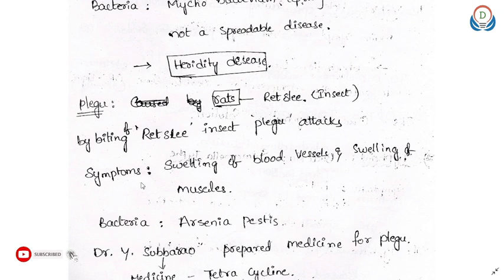What are the symptoms we can see? Swelling of blood vessels and swelling of muscles. These are the symptoms we can see in plague. What is the bacteria? The bacteria name is Yersinia pestis.